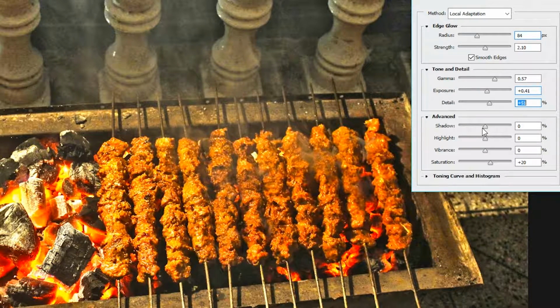And in the advanced section you can select the shadow. It will pop the shadow. As you can see, it is popping the shadow in the image. So if you want shadow, you can use this, and it is completely up to you. And you can also change the highlight, and if you want to highlight a particular portion, you can obviously do that.